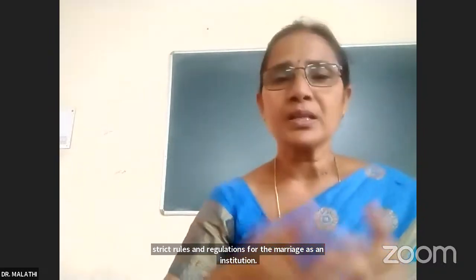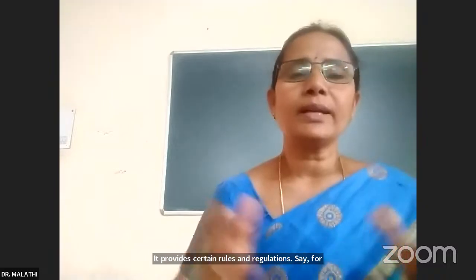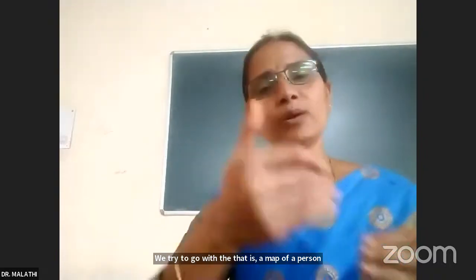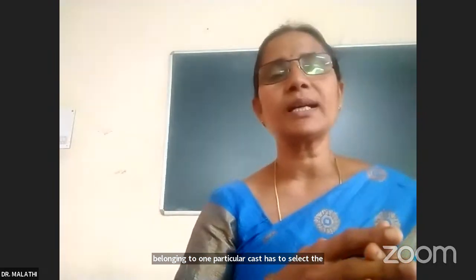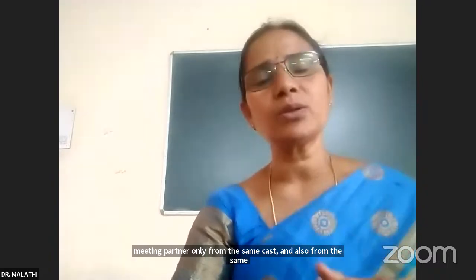When we talk about marriage, there are very strict rules and regulations for it. As an institution, it provides certain rules and regulations. Say, for example, we have endogamy. India is represented with a caste hierarchical system, and we go with endogamy. That is, a person belonging to one particular caste has to select the mating partner only from the same caste and also from the same subcaste. So why this endogamy system in Indian society? What do we exactly understand by the endogamy system?